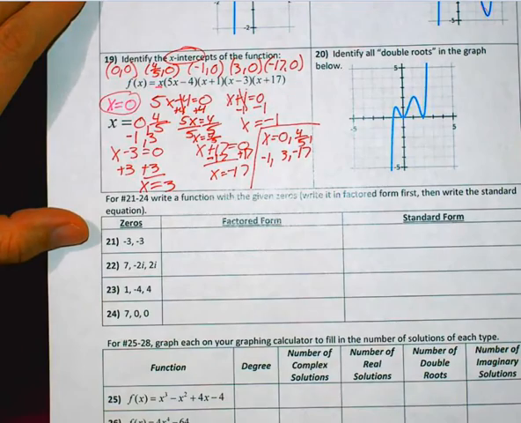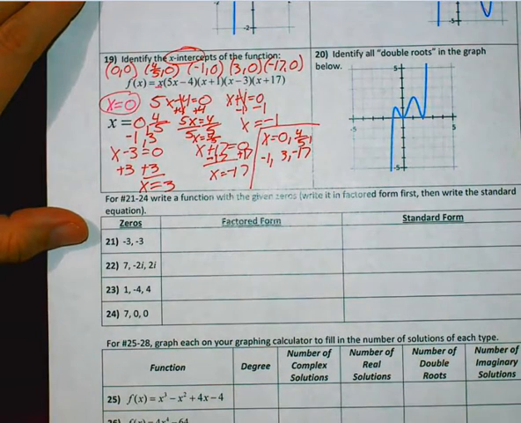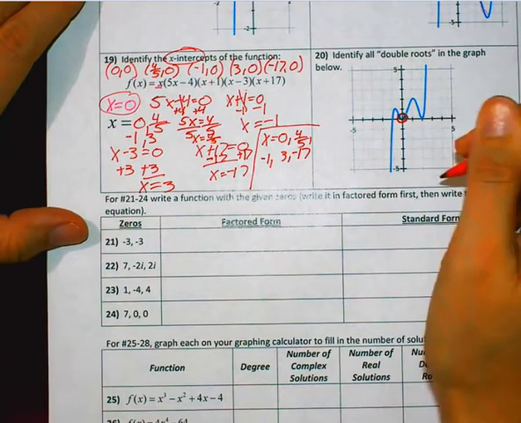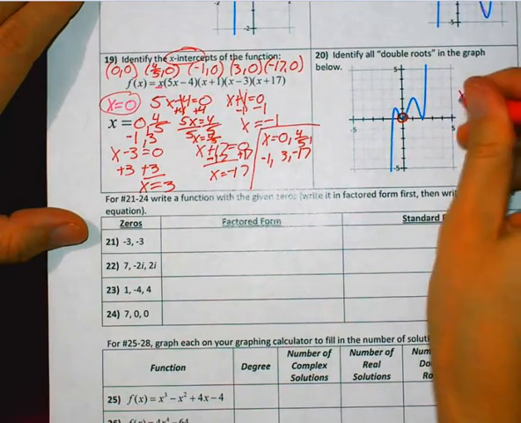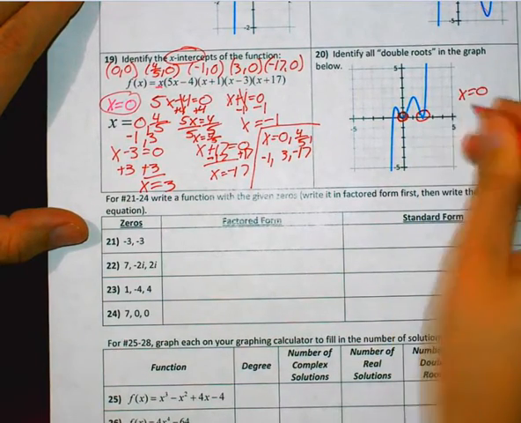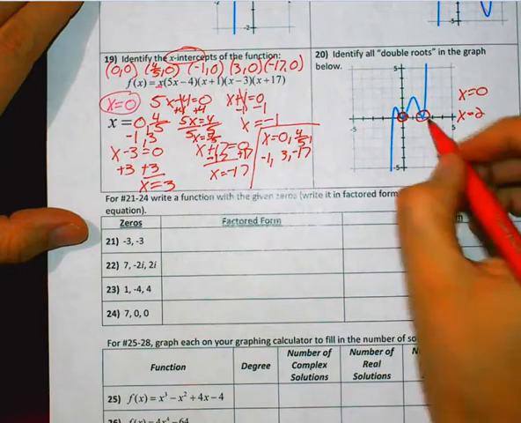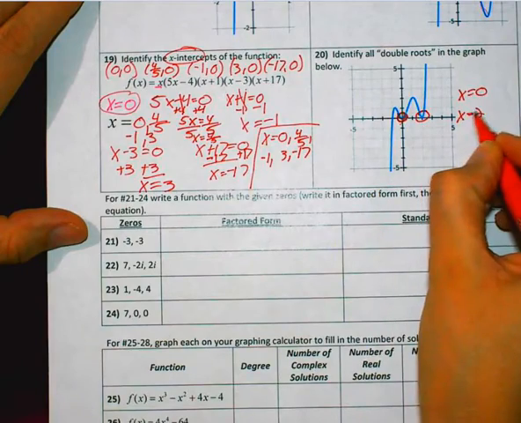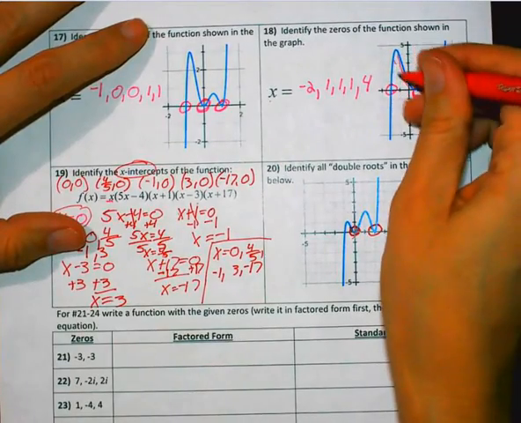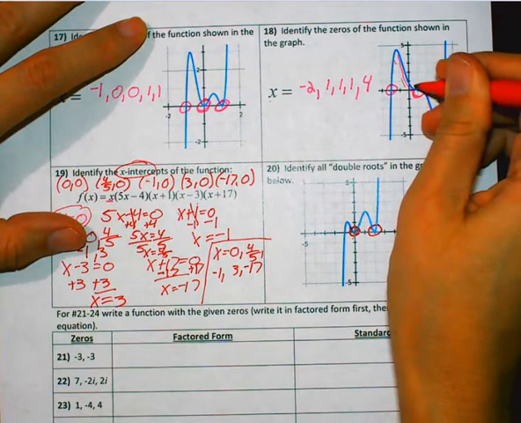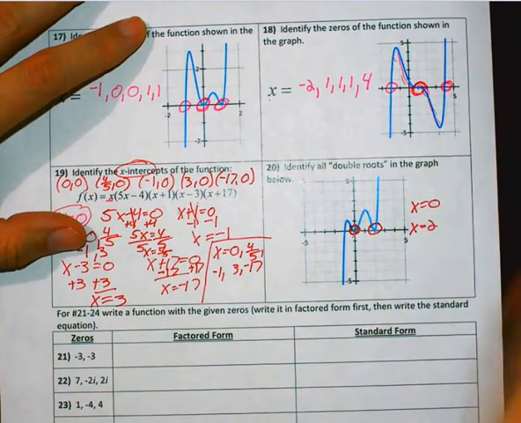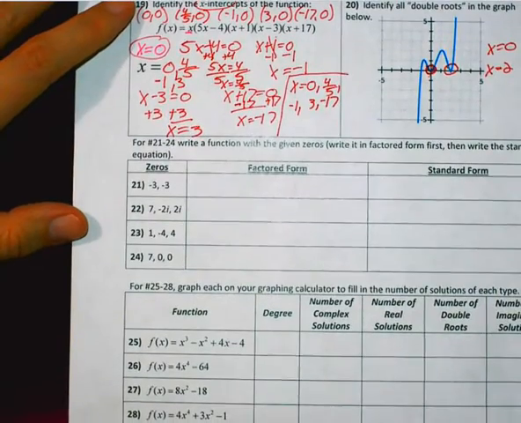Okay, the next one says identify all the double roots in the below graph. Okay, remember the double root is the one that comes and bumps right against the axis. That's a double root. So I have a double root right there, which that double root is going to be at x equals 0. And then I have a double root right here, which x equals 2. So those are both double roots. Notice again that it's the parabola that bumps against the x-axis is going to be the double root. And then if I have one that looks kind of like a cubic function, so it's going kind of flattening out here on the x-axis and then going down, that's what we call a triple root. Okay, so that's the difference between triple and double. All right, moving on.